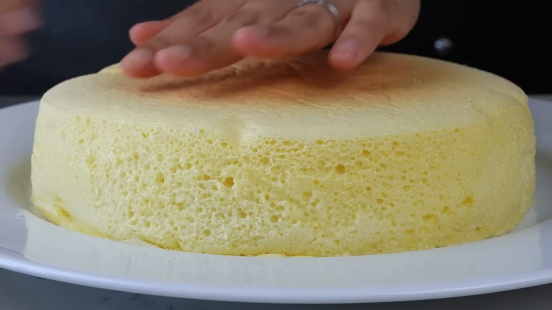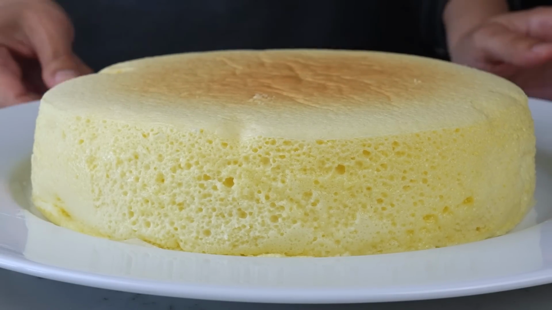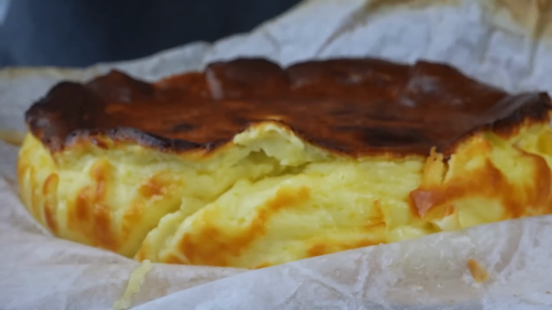Now I'm using New York style to describe the type of thick and creamy cheesecakes and to differentiate it from, say, the Japanese cotton souffle-like cheesecakes, which are much lighter, or the charred exterior Basque cheesecakes.